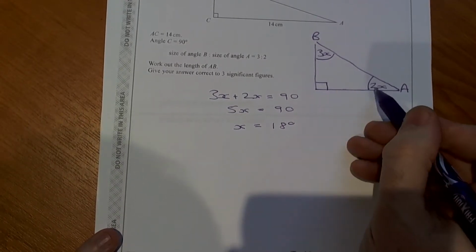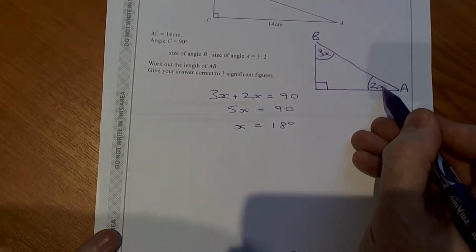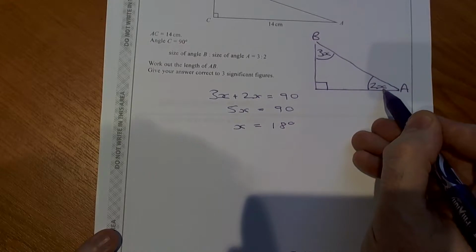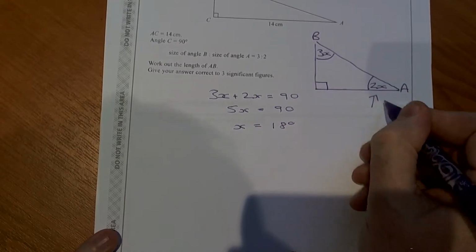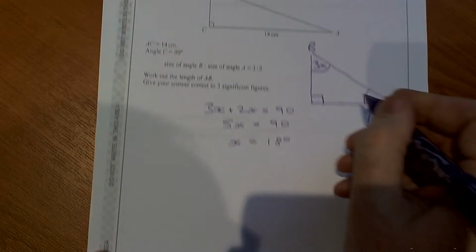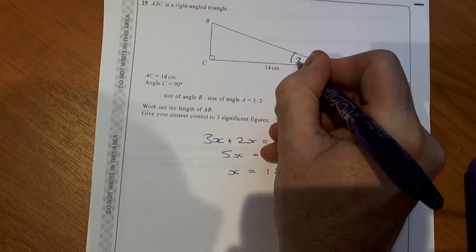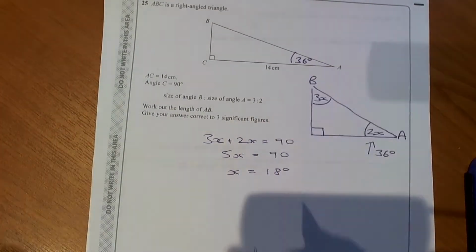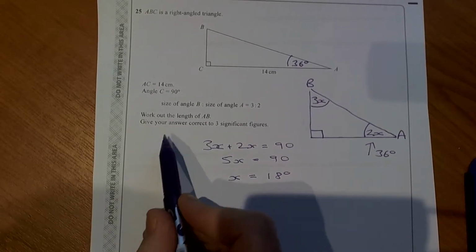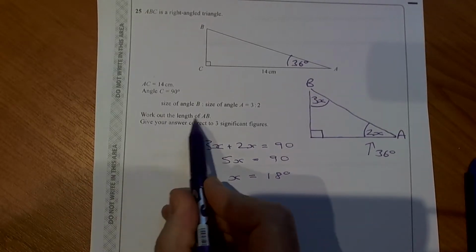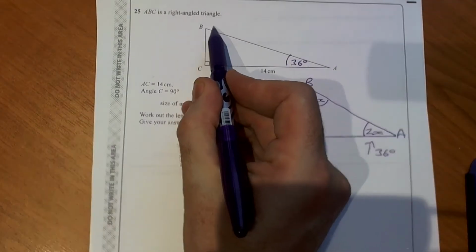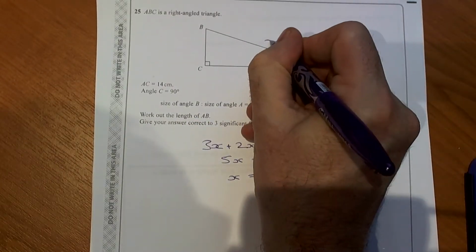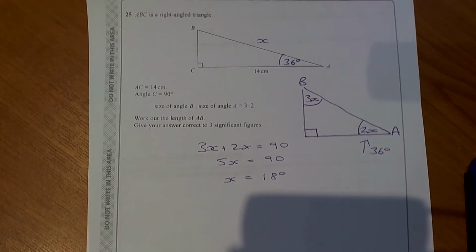So what it means here is that this angle is 2 times 18, so it's going to be 36 degrees, that one there. So I'm going to put that on this original diagram up here, 36 degrees. Now we need to work out the length of AB. So this is the one we want to find, so I'm going to call this one x.